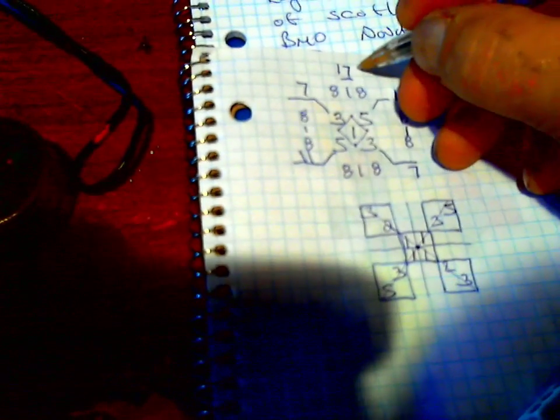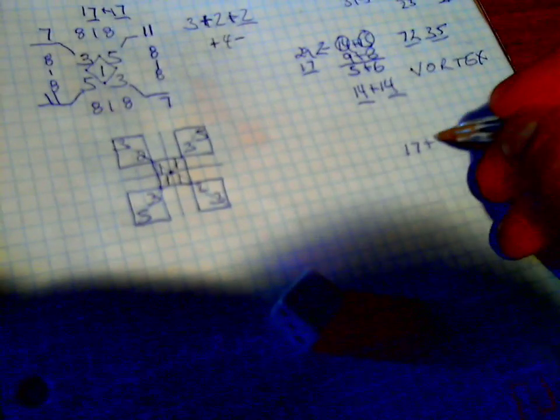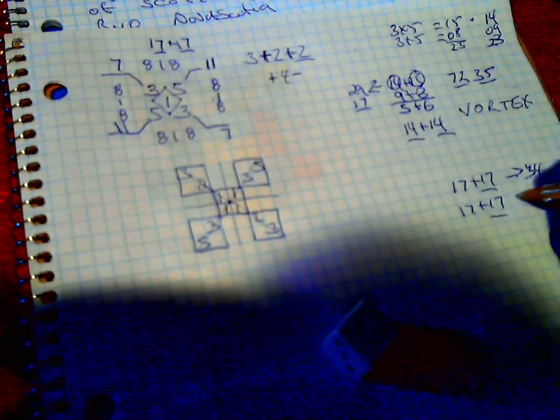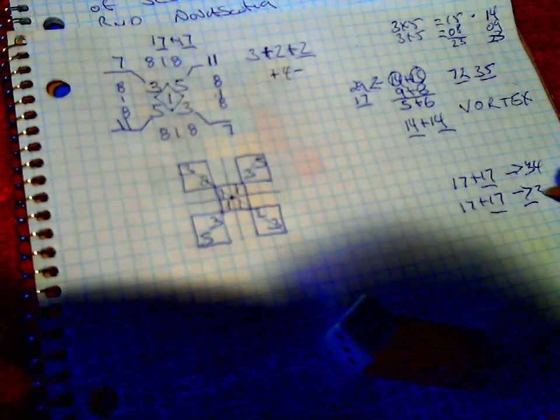So we're going to have the totals now. We're going to have this total to 17. We're going to have this total to 17. Top and bottom 17. Now, top and bottom 17. Side to side 17. So that's going to be top and bottom 17. Side to side 17. 17, 17, 17, 17. This equals 34. This equals 34.